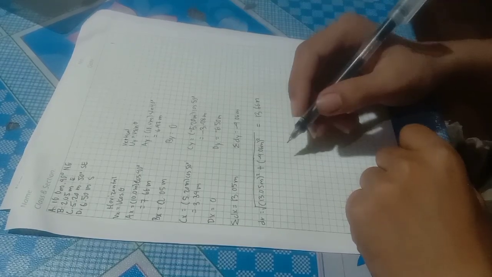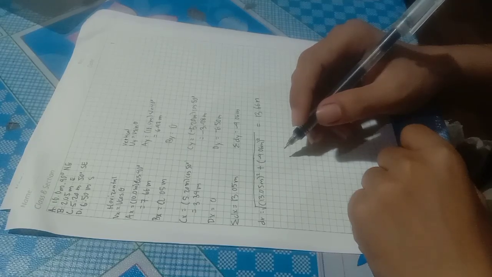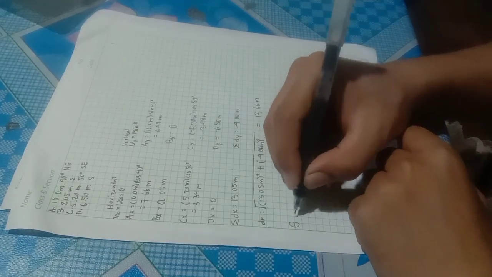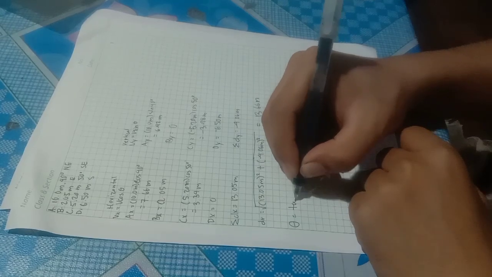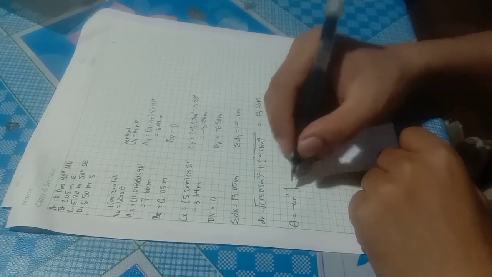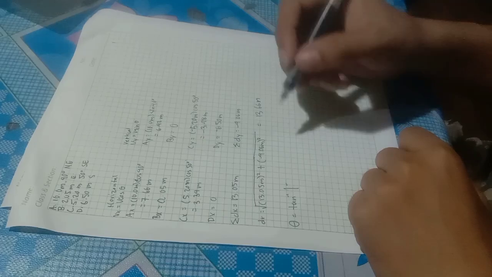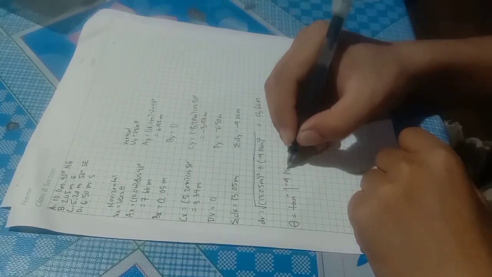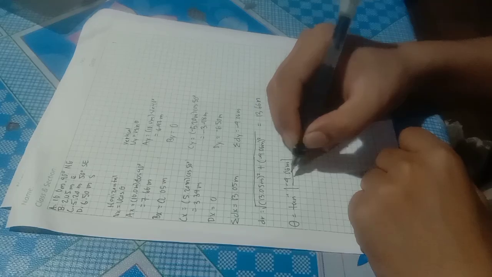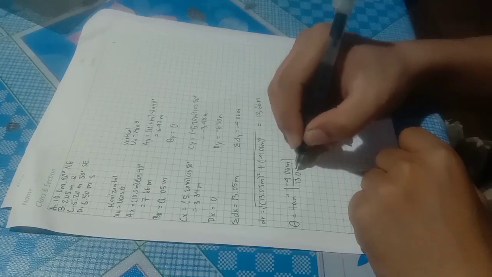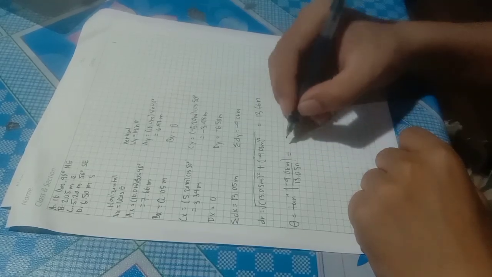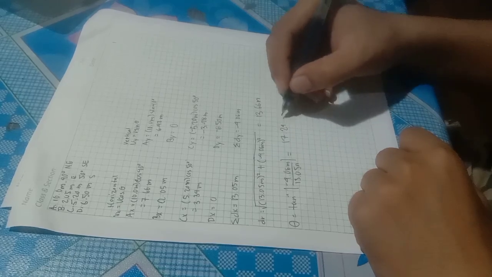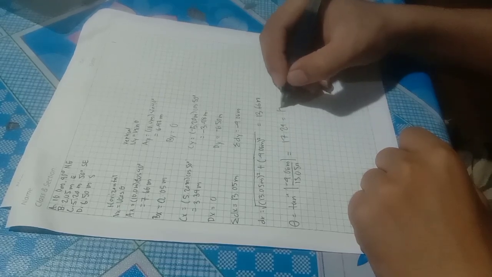Now we're gonna find the direction, which is tan inverse, and we're gonna divide them to each other. Negative 4.06 m divided by 13.05 m, which is equal to 17.24, or most likely 17.